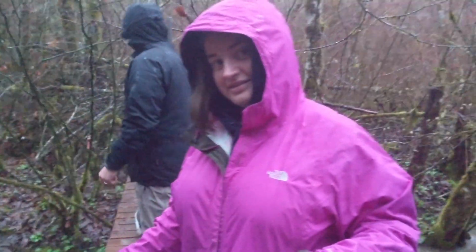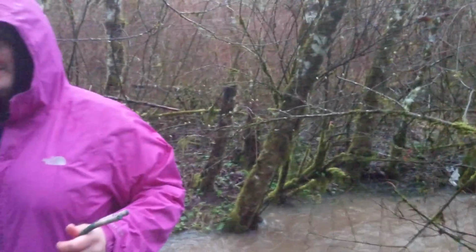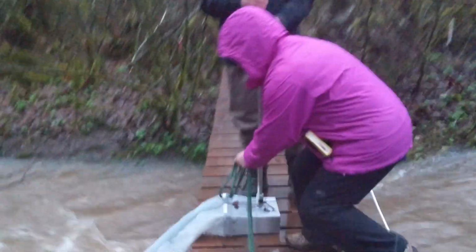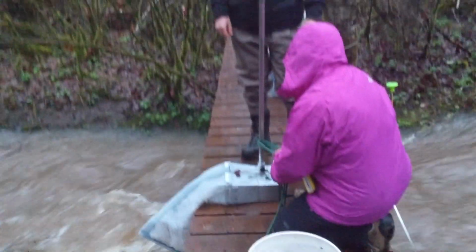So wait, let me get that straight again. You're going to have the rope going through... Under the bridge, yeah. And so you're going to put that on the downstream end of the bridge. Yeah. All right, let me just... I'm just not getting it. I'm slow here.